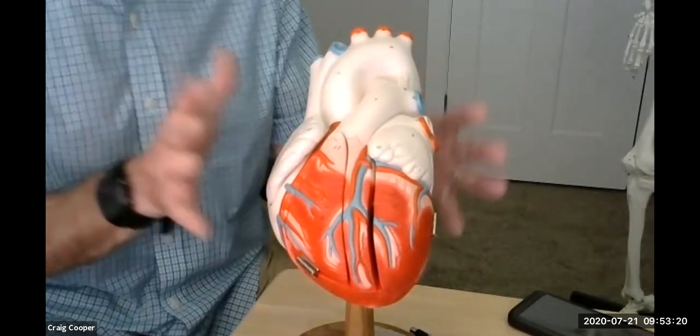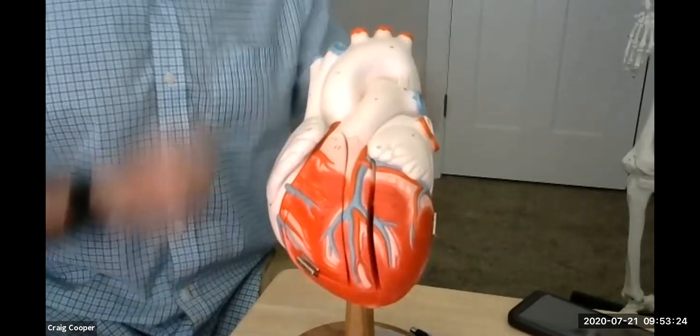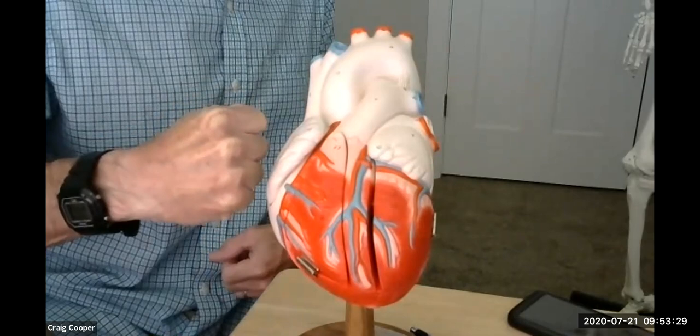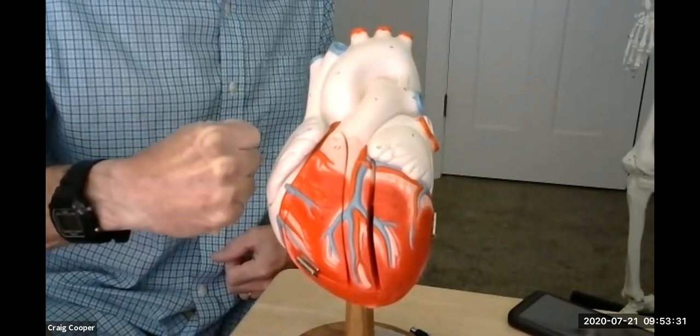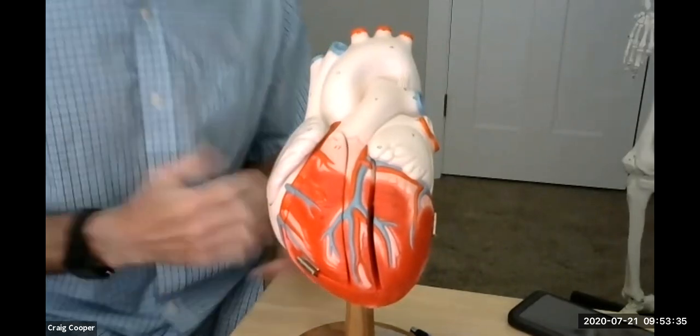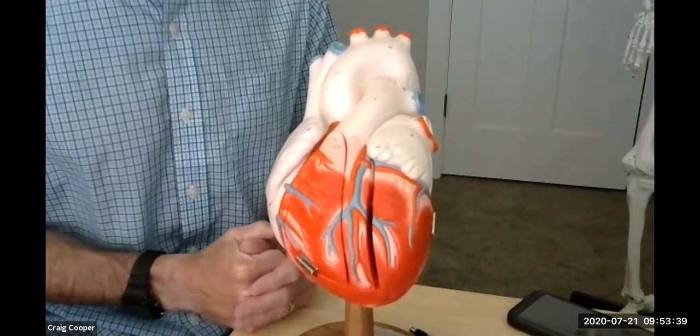So I've got this big model of a heart. They usually say that your heart is about as big as your fist. So here's my fist next to this heart. This is a lot bigger heart than my fist, but that's a ballpark. It does depend on the person and what activity they've done in their past and things like that.